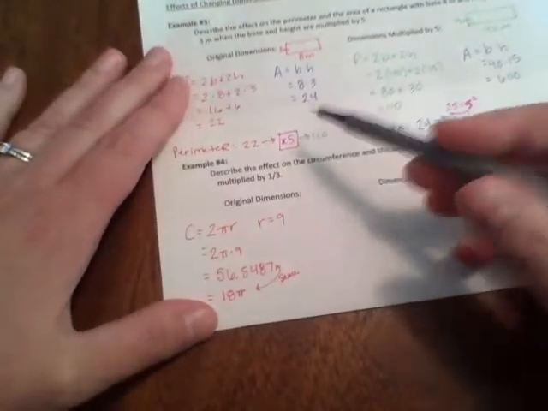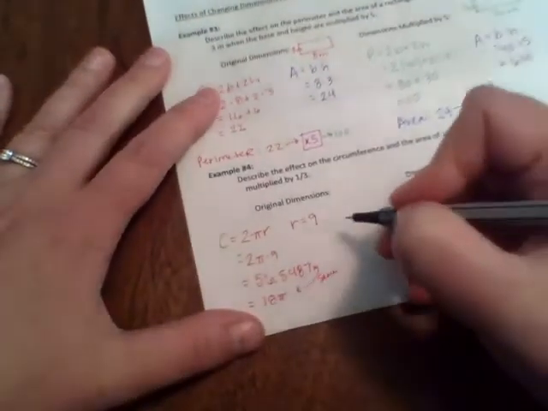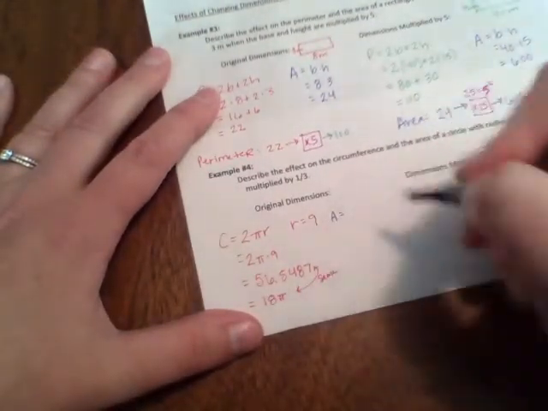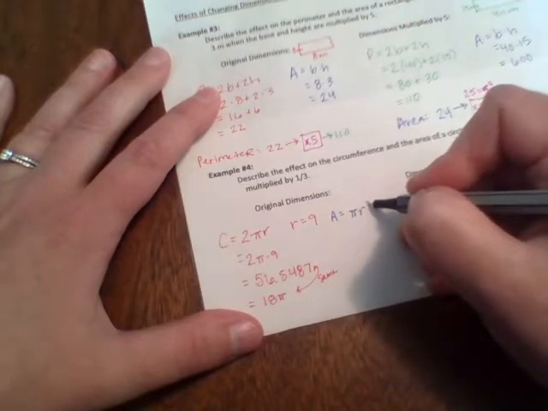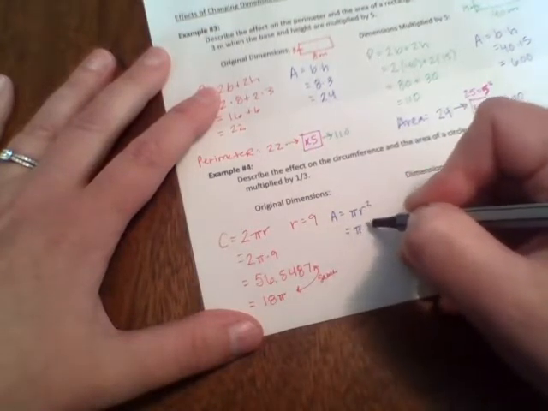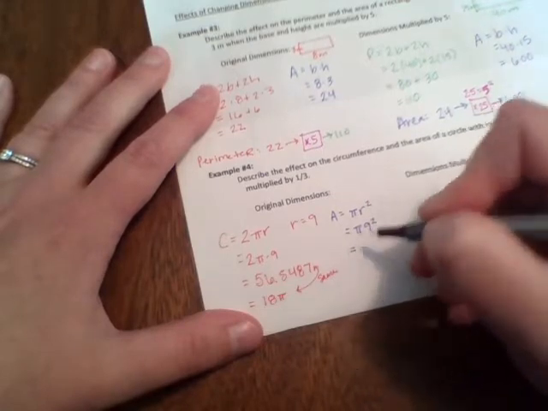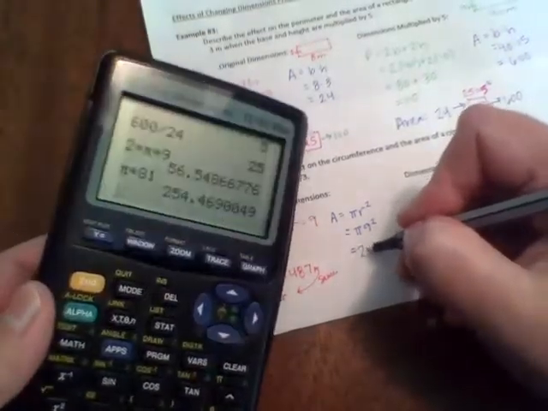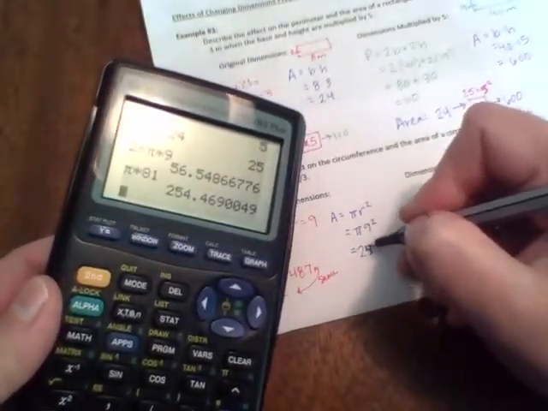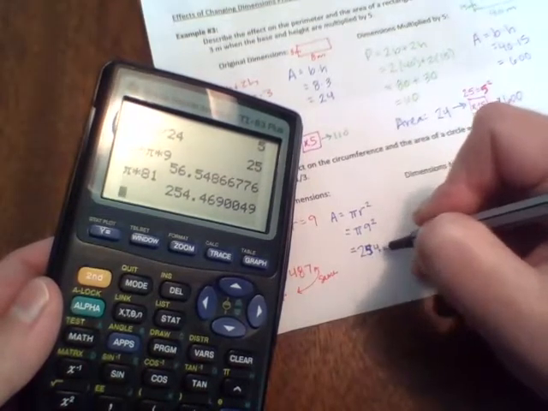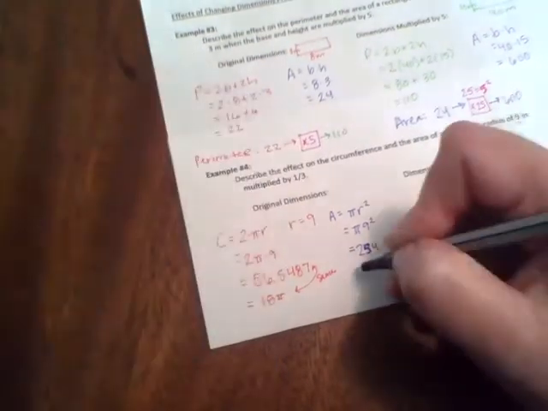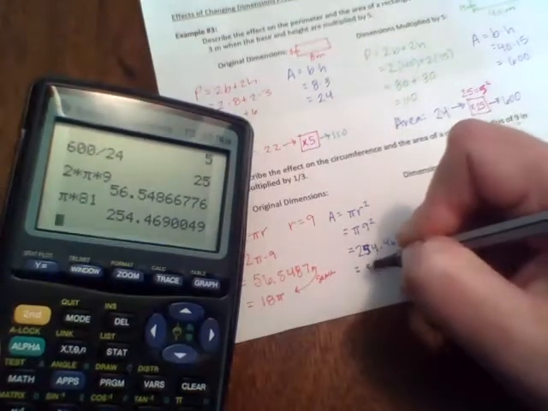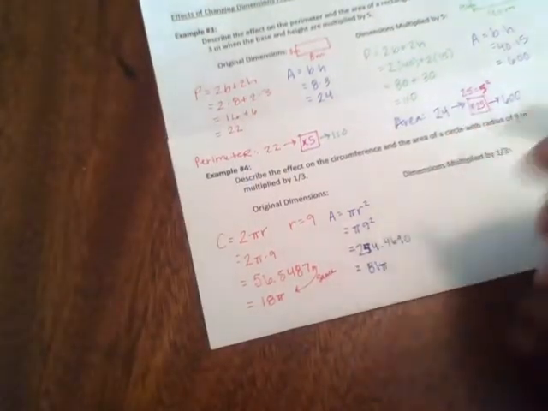All right. Then the next one is going to be the area. And so the area of this coming from a radius of 9 is pi r squared. And we have a radius of 9, so pi 9 squared, which again could be your decimal of 254.4690 or 81 pi. But again, those are the same.